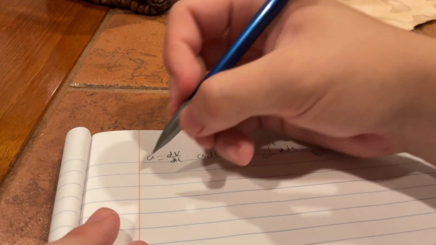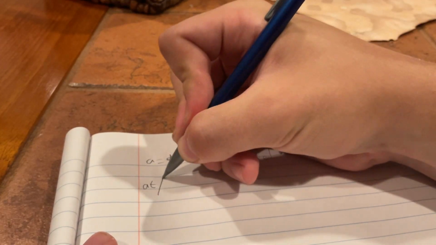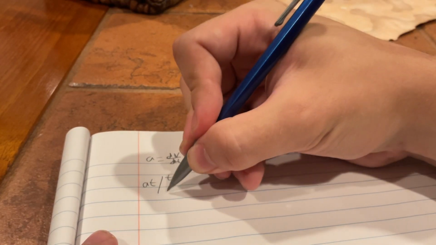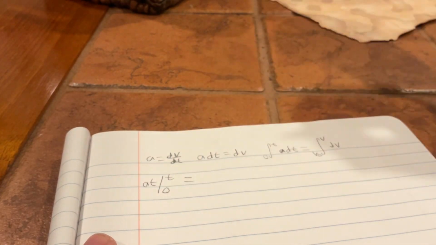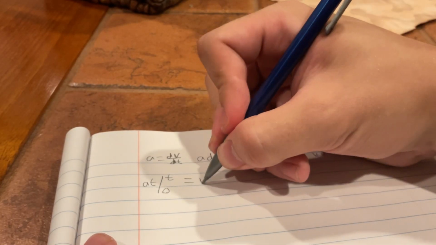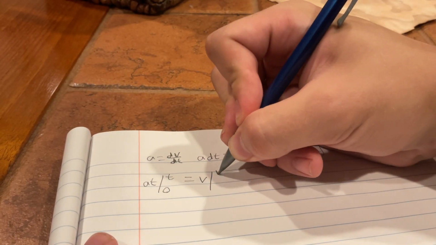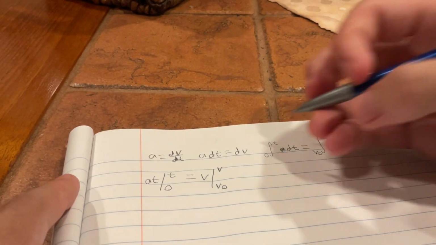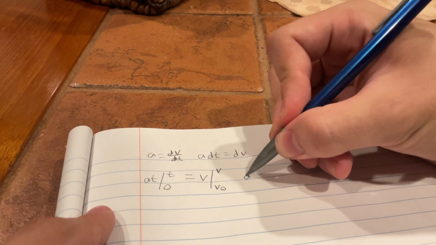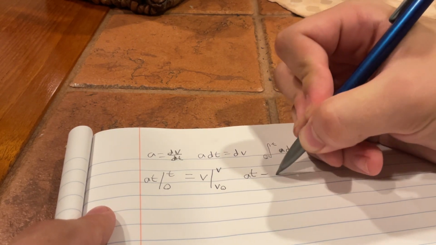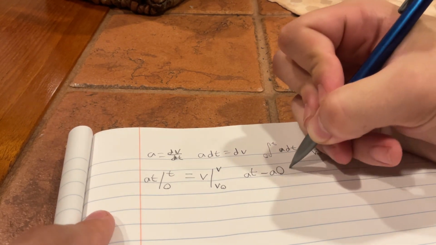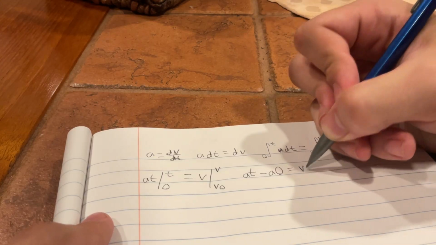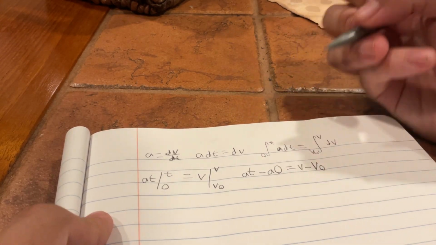This will get you at from time t equals t to time t equals 0 equals v from v final to v initial. Continuing onward, we have at minus a times 0 equals v minus v initial.